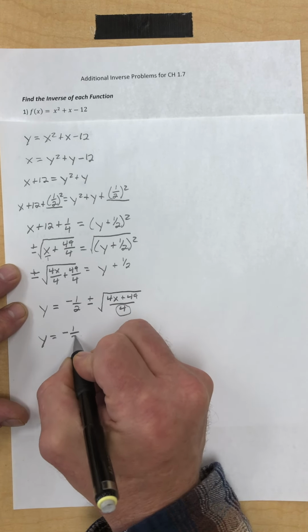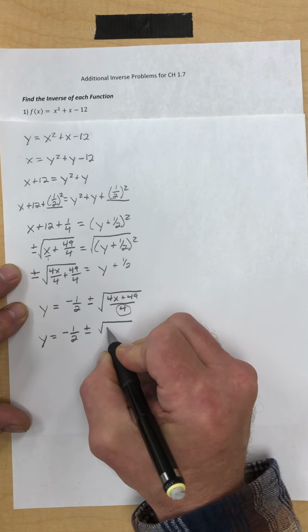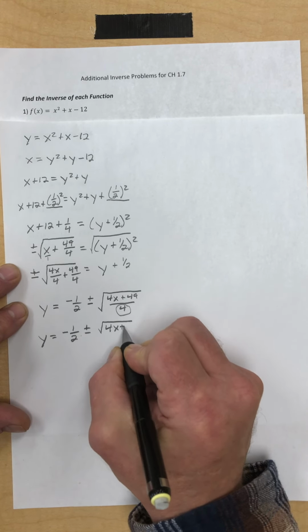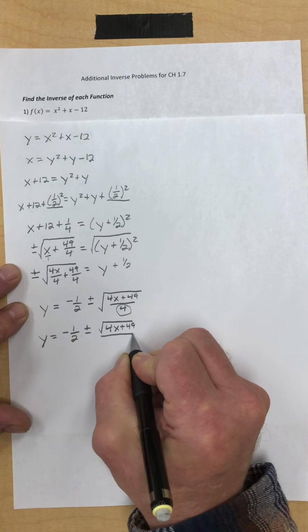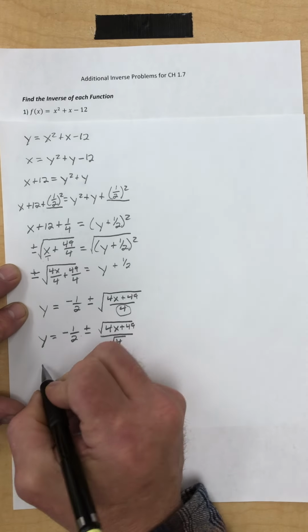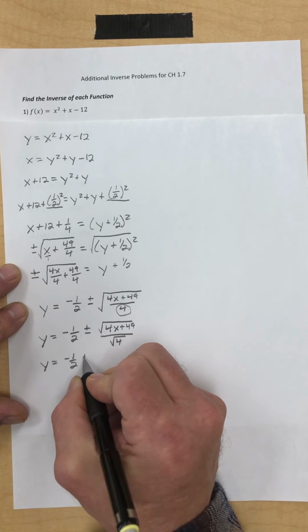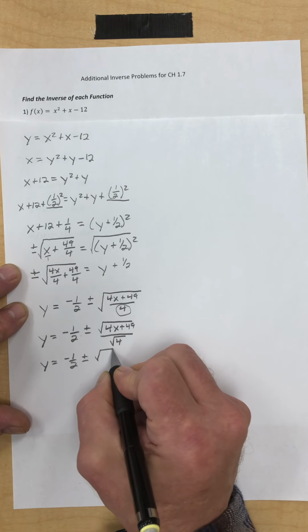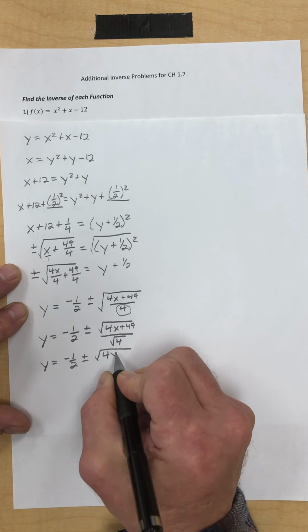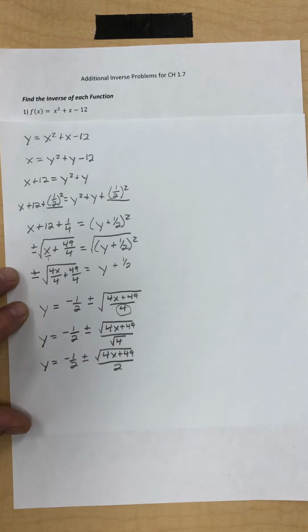So we get negative 1/2 plus or minus the square root of the numerator, 4x plus 49, over the square root of the denominator, and the square root of 4 is just 2. So we get y equals negative 1/2 plus or minus the square root of 4x plus 49 all over 2.